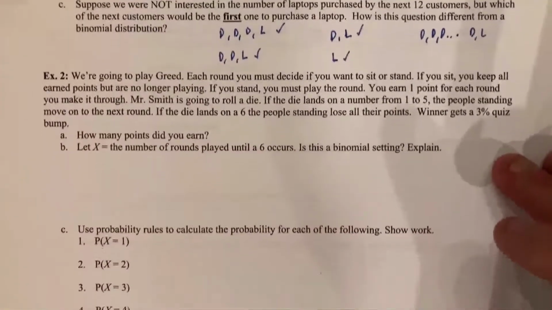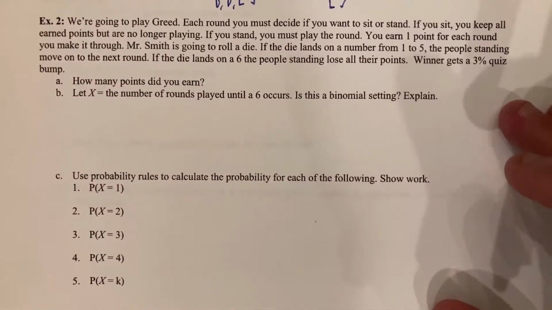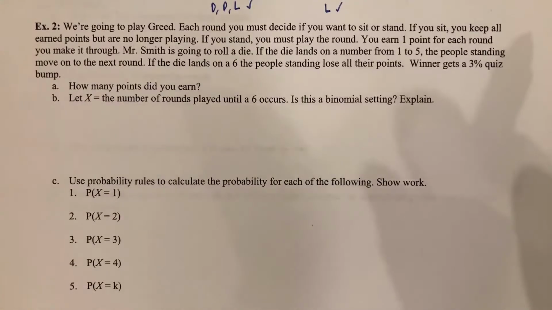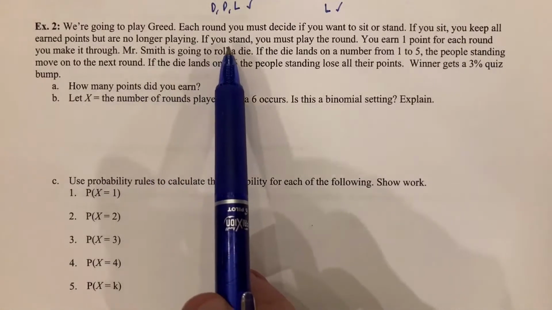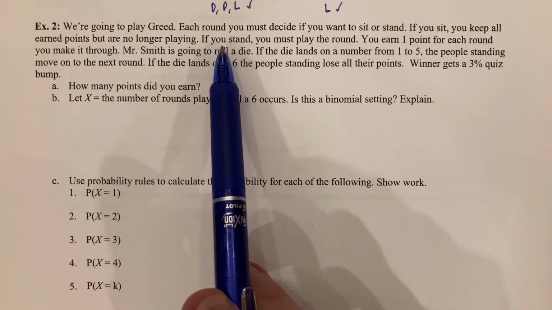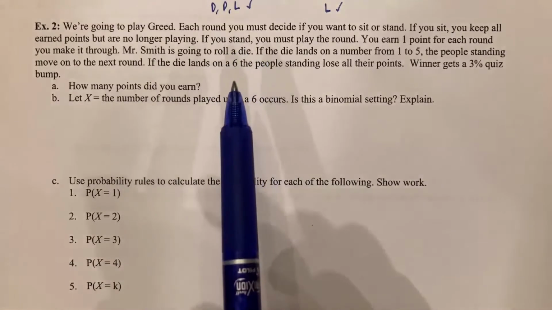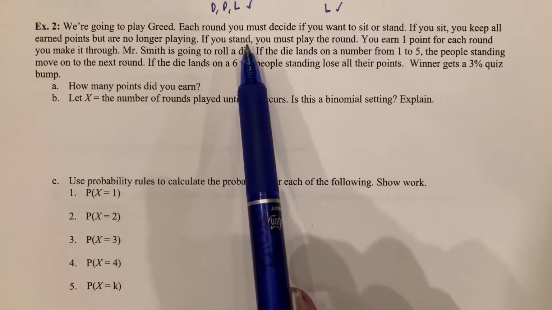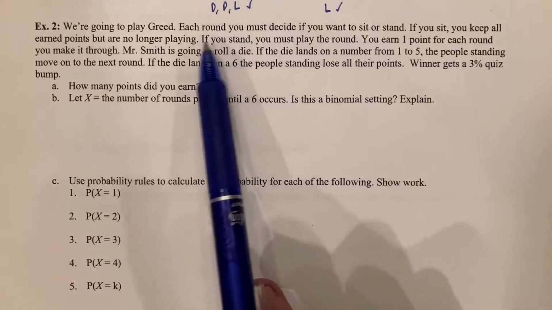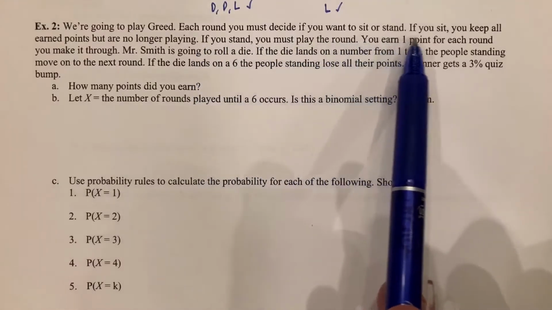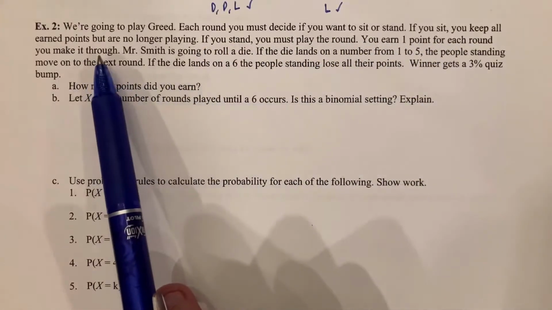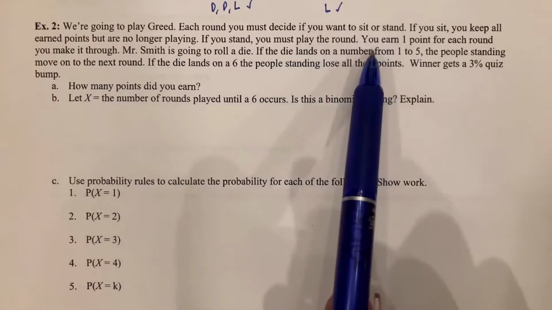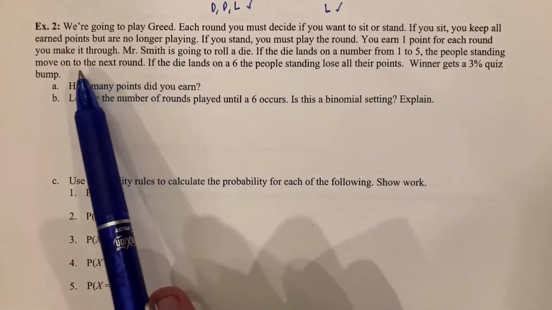All right. So now we're going to play a little game called Greed to kind of work through what geometric is. Each round, and if we were in class, we would do this by standing up on our desk. It's kind of fun. I miss it. Each round, you must decide if you want to sit or stand. If you sit, you keep all earned points, but are no longer playing. If you stand, you must play the round. You can earn 1 point for each round you make it through.